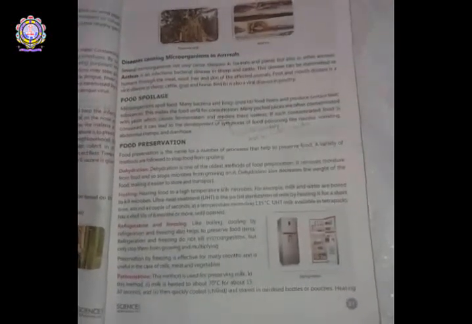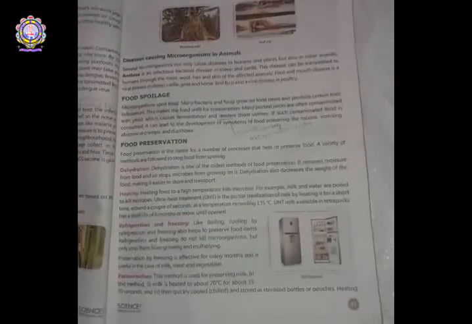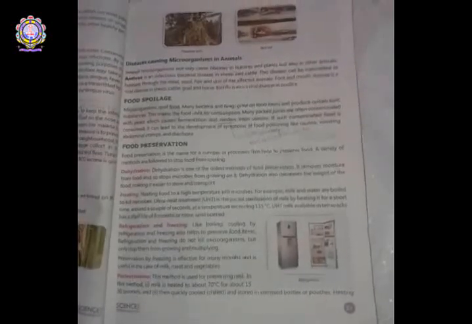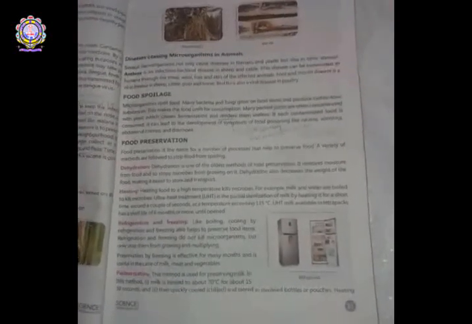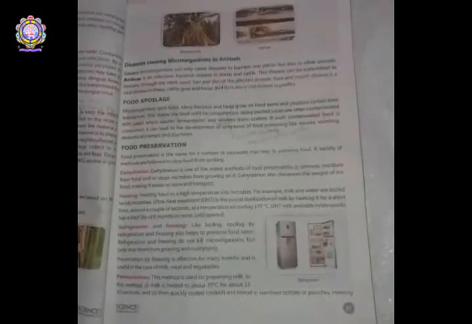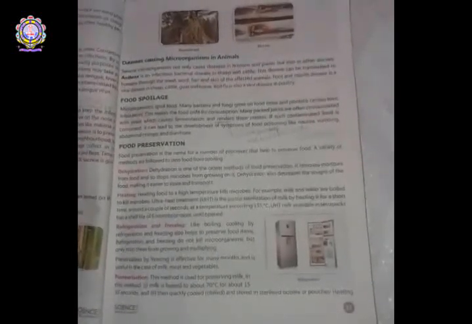In this process, these materials are safe for a long time. Next is refrigeration and freezing. It is a common process of food preservation. Like boiling, cooling by refrigeration and freezing also helps to preserve food items.